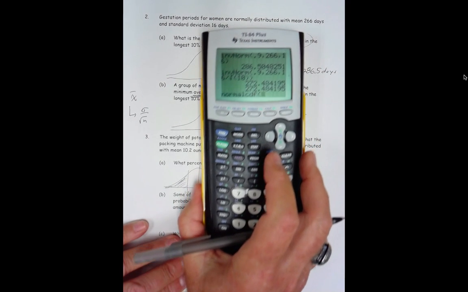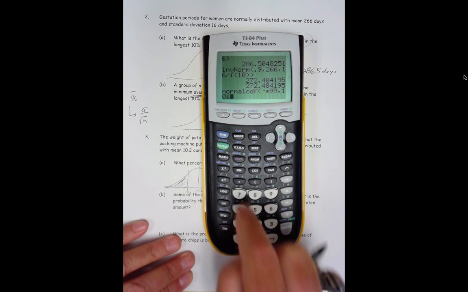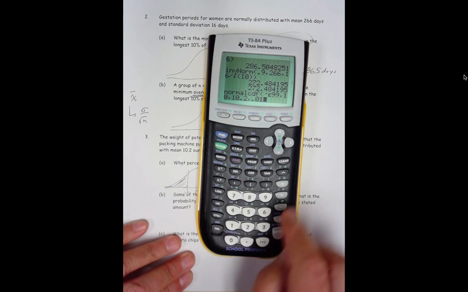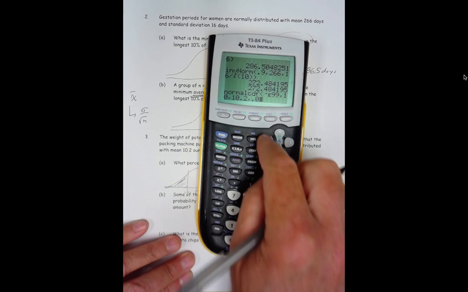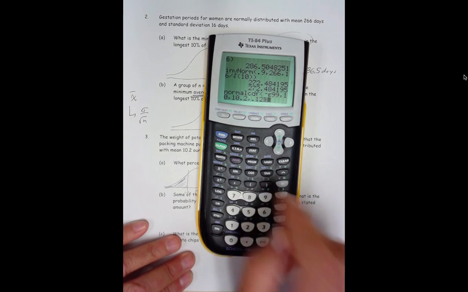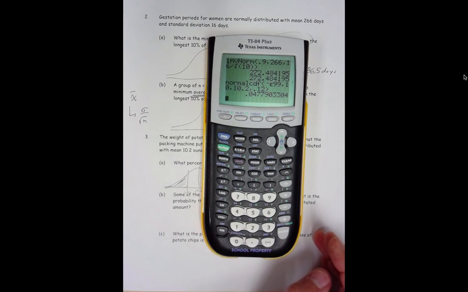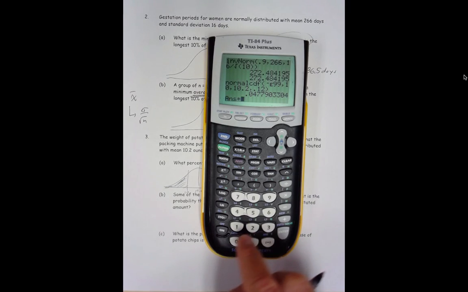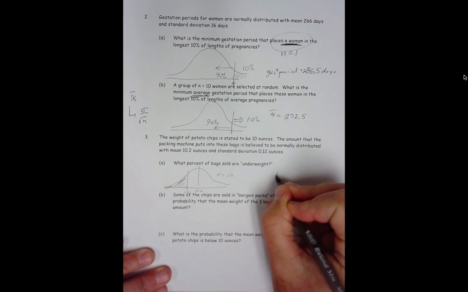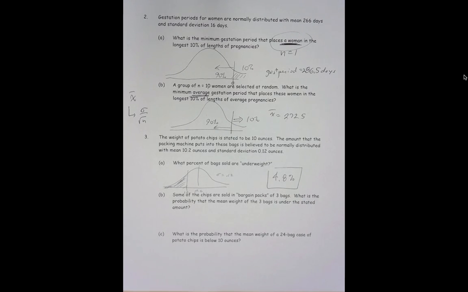Normal CDF, negative E99, comma 10, comma 10.2, comma 0.12. All right, good. So here you've got, multiply by 100 to convert it to a percentage, about 4.8% of the bags sold underweight.